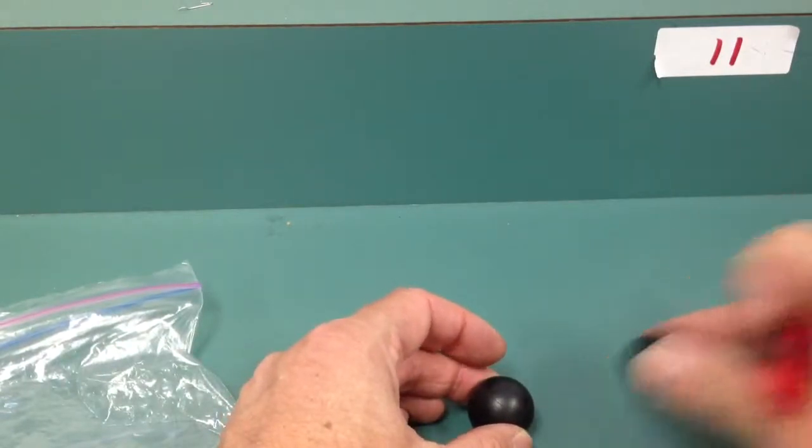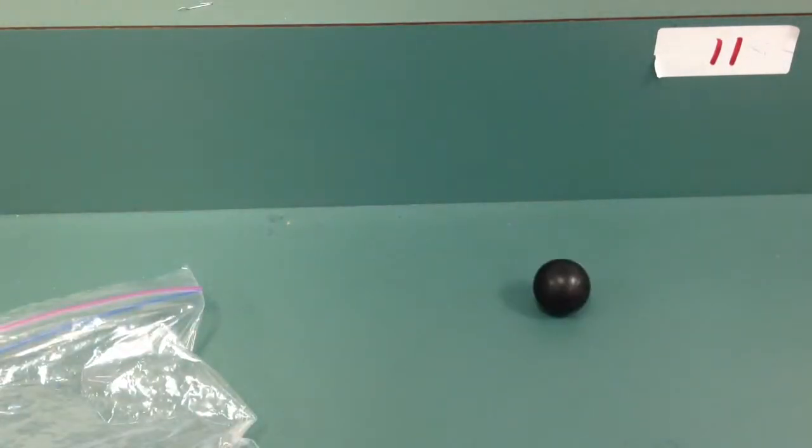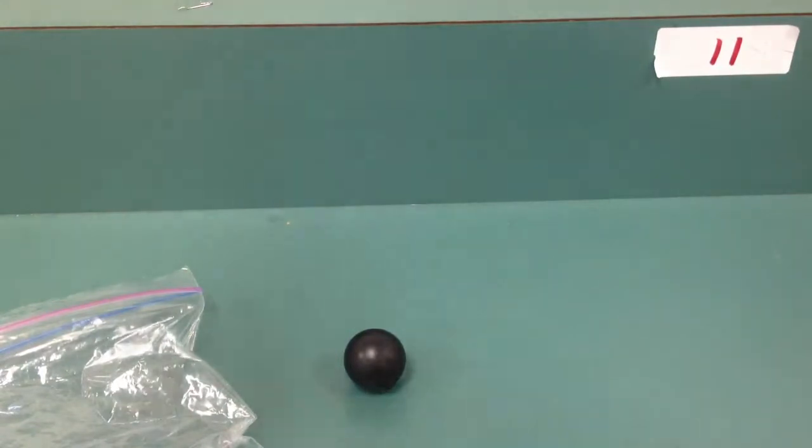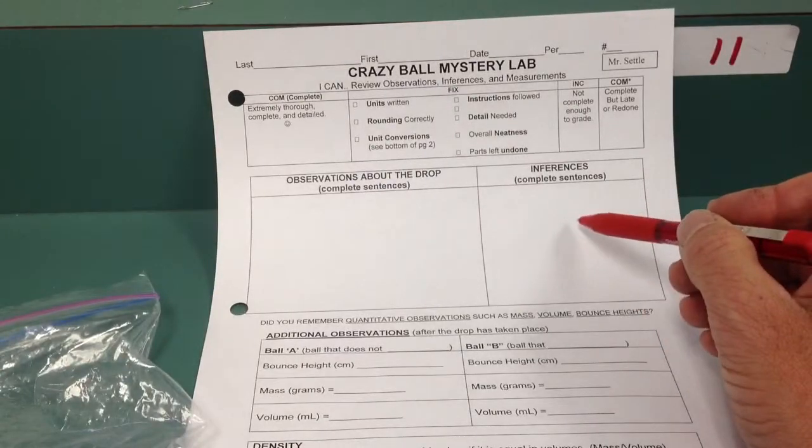Try it again. You'll notice that one, and then here's the other one. Okay, so that was this one on the right. Here's the other one. And together, from a little lower though. Okay. So you're going to write your observations and why you think that happens over here.